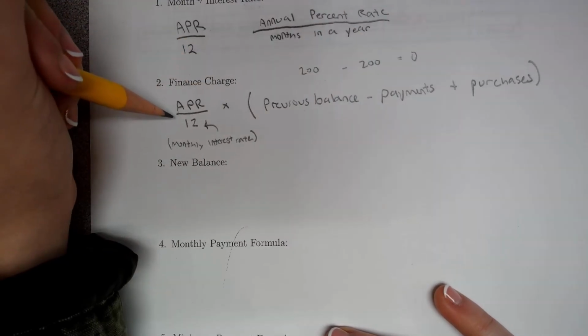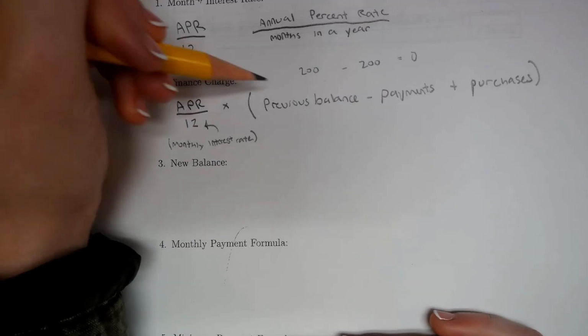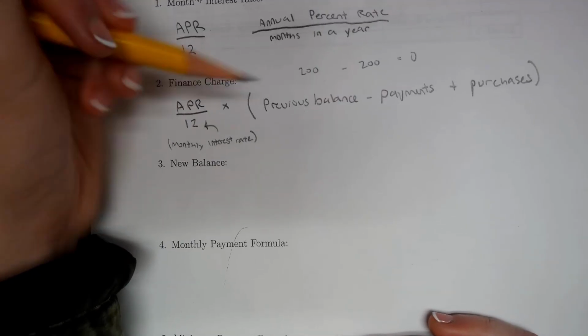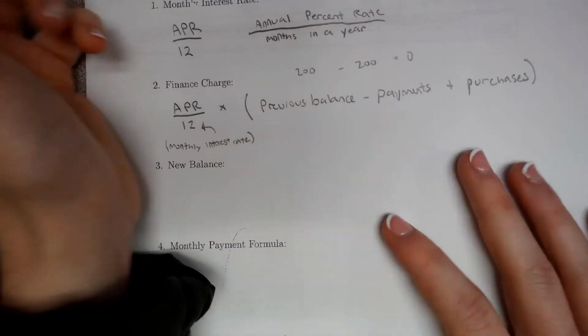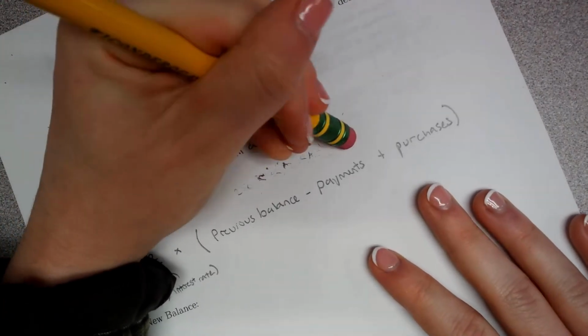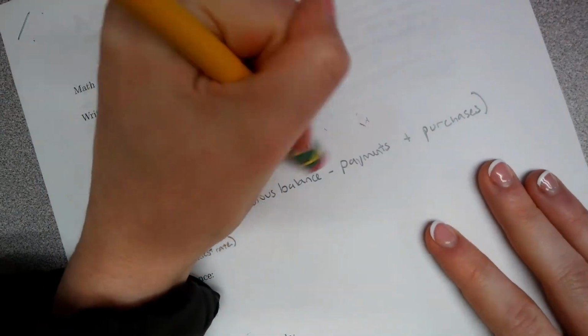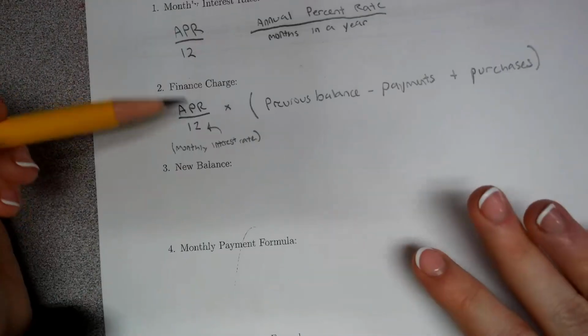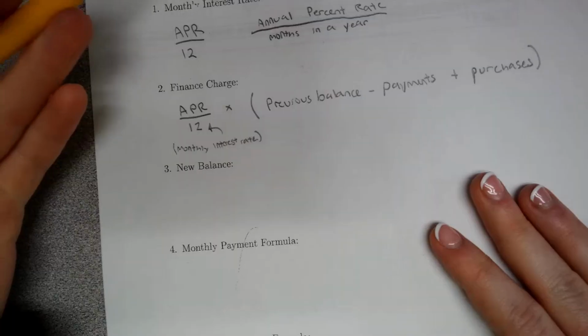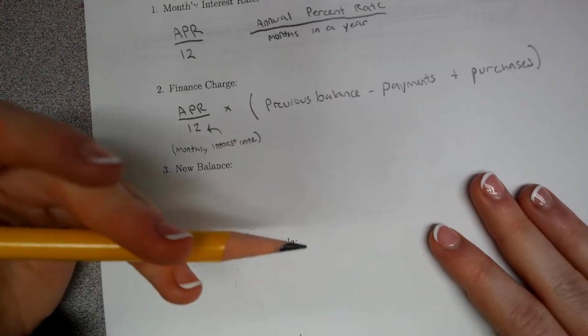You're going to multiply that by the APR divided by 12, the monthly interest rate. It doesn't matter. This could be 500%, 0 times anything is 0. Does that make sense? But what we're going to be doing this week is minimum payments, or just not paying off your entire balance. So there is going to be a finance charge. There's going to be extra money that you have to pay based on the interest.